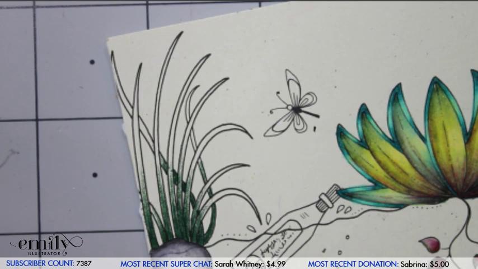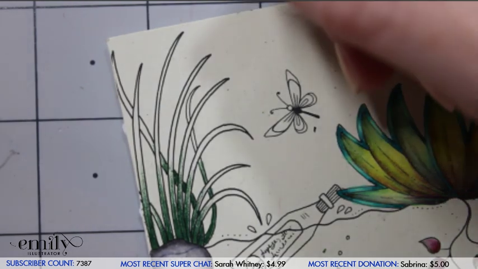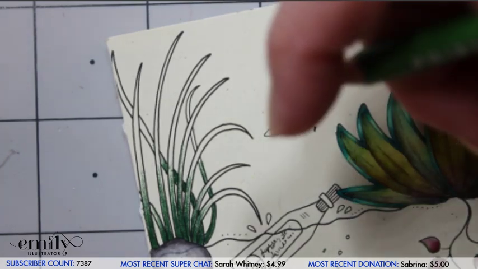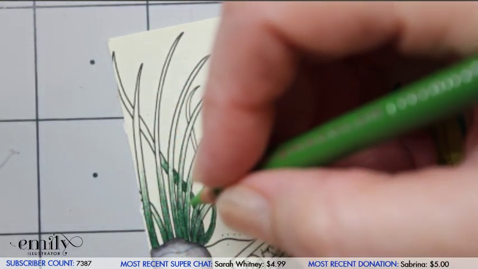Okay, so that's all the green there. It's funny, I glanced up at my YouTube screen because, you know, there's a little bit of a delay. And I was like, oh man, I missed a piece of grass. But I realized on the YouTube I hadn't colored it yet. Okay, so now, okay, cool.